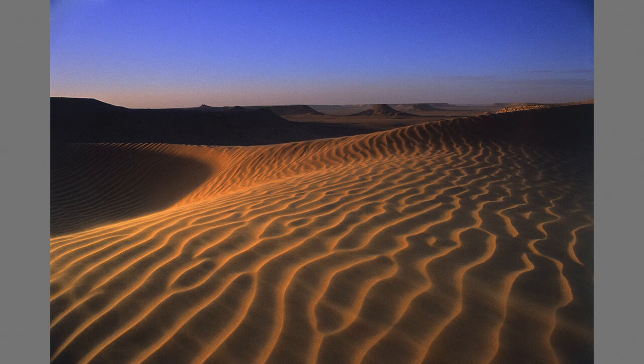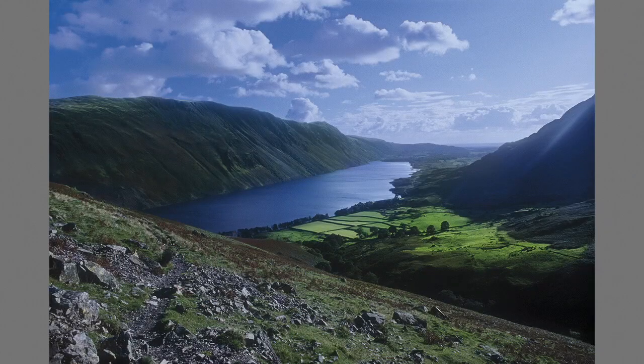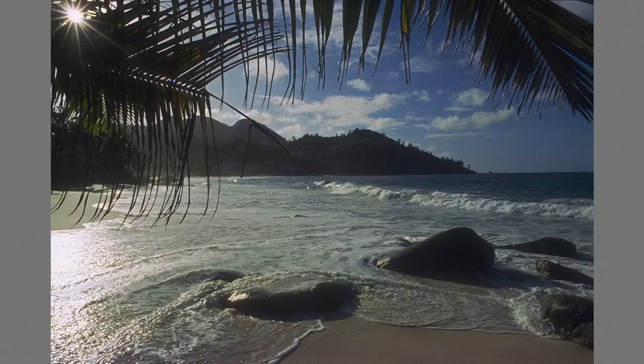Like the sunrise here with this desert scene, bringing out the detail of the ripples in the sand. If the sun had been at high noon, the scene would have looked flat. Here the sun is low and creates highlights as it catches parts of the scene. And a low sun again in this beach scene in the tropics.